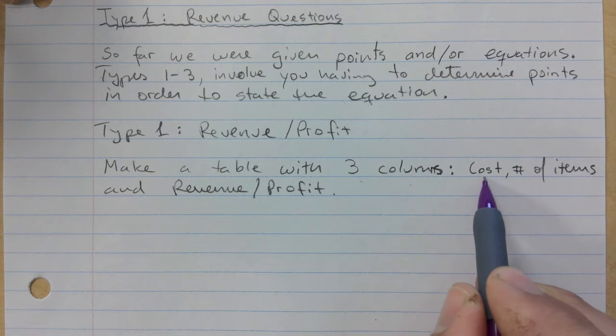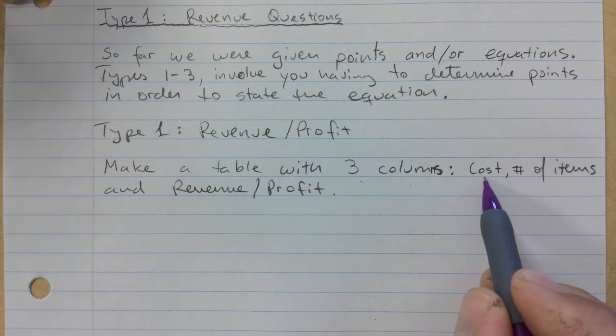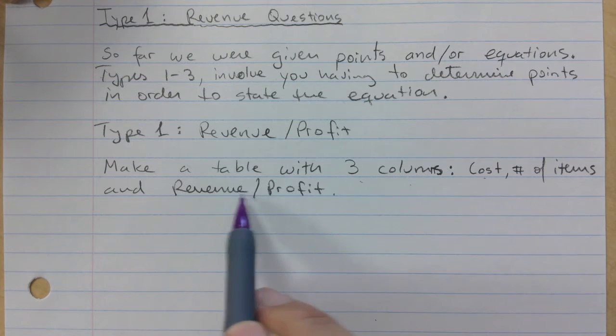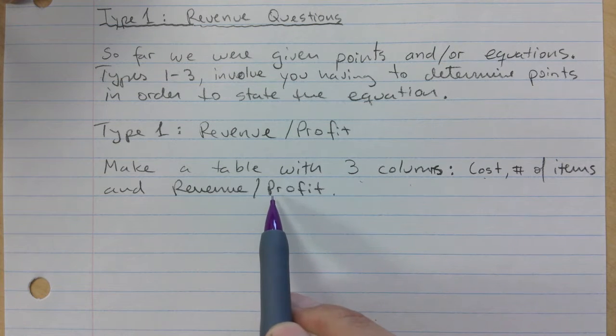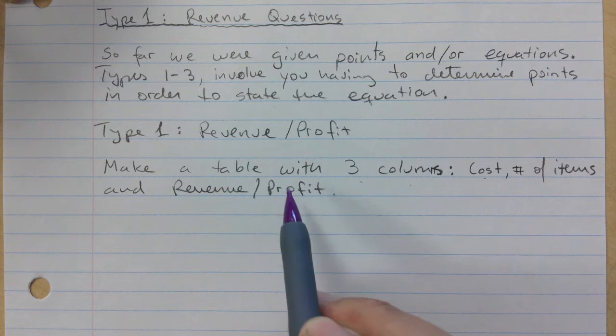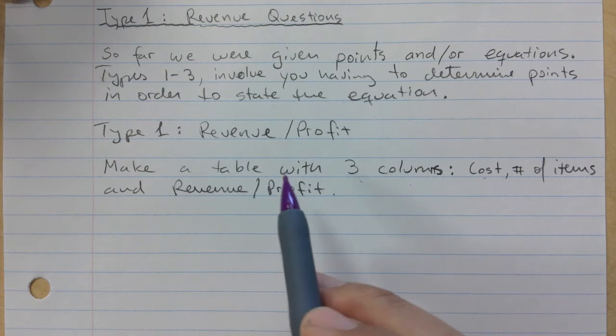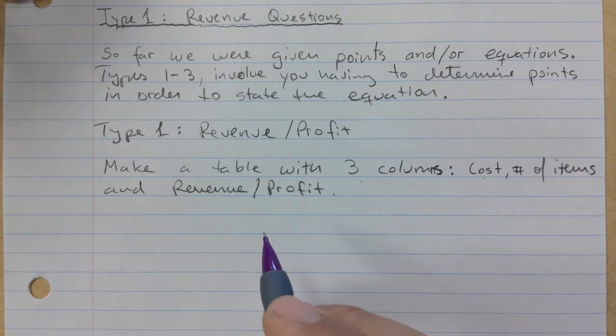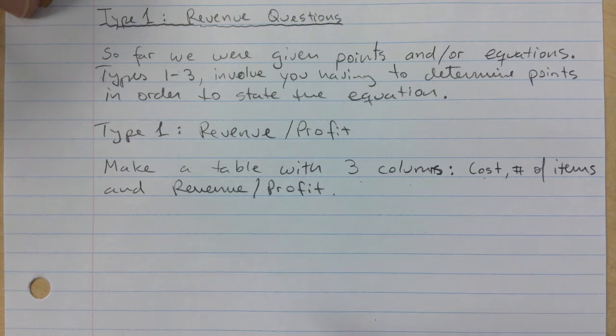So there will be cost, that'll usually be like the cost per ticket or cost per item, the number of items in question, and the revenue or profit that that would result in. So you basically are coming up with possible points that will lie on the parabola.